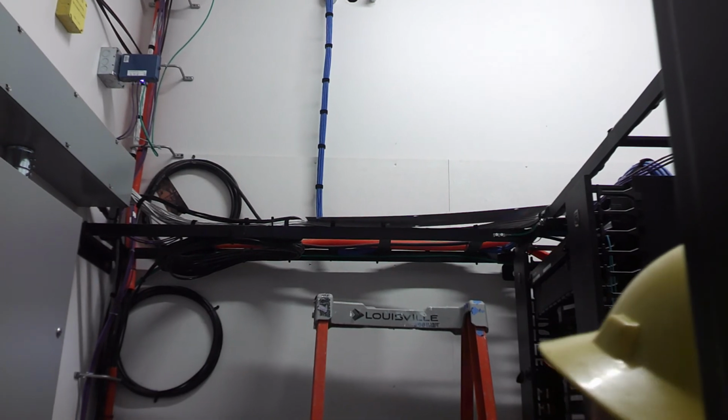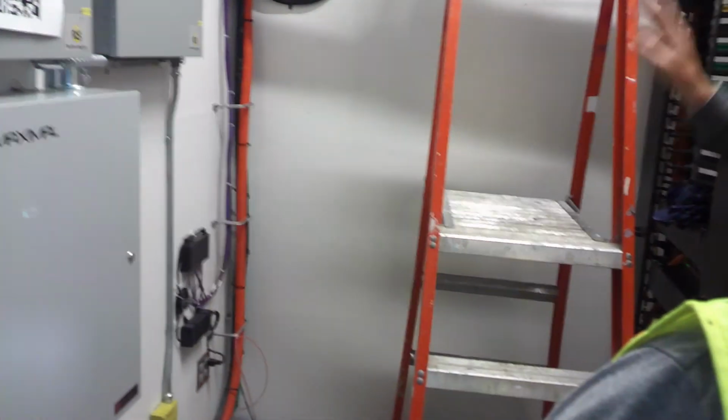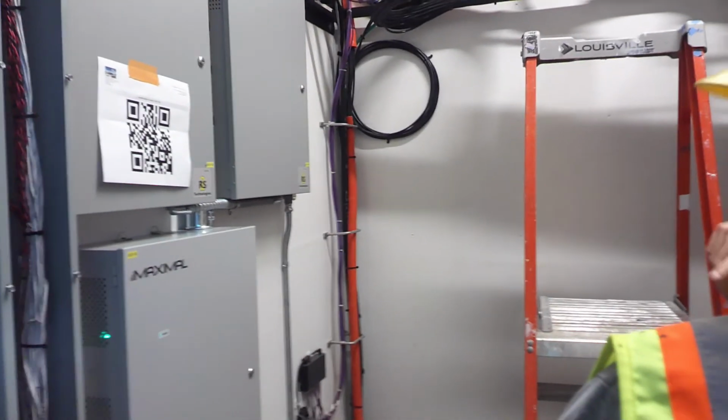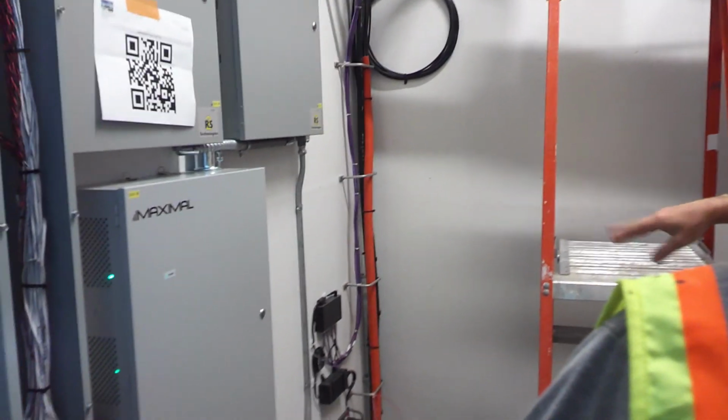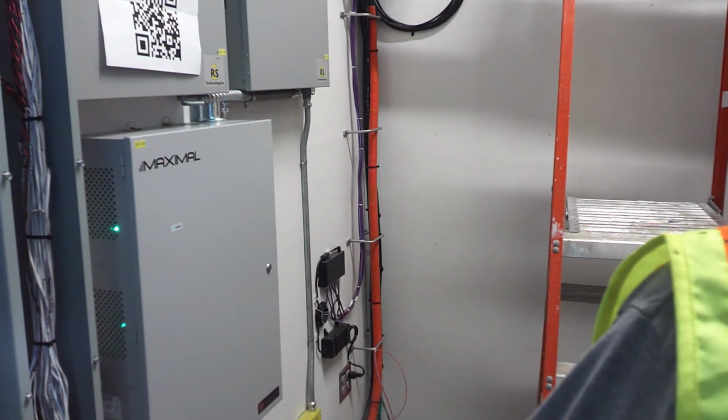Yeah, and these are, I guess you could say, dumb network switches, where the area controller can't tell the difference of what PoE or what port it's plugged into. It's just one network of everything talking to each other.